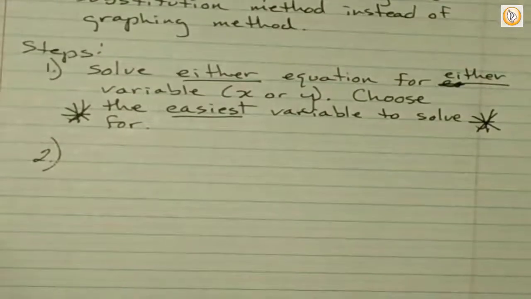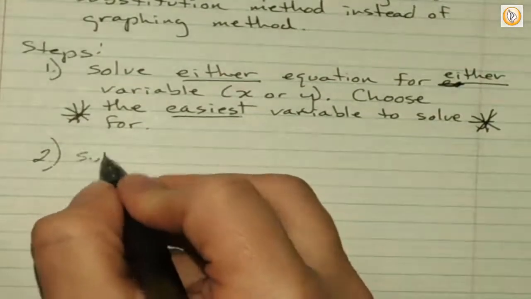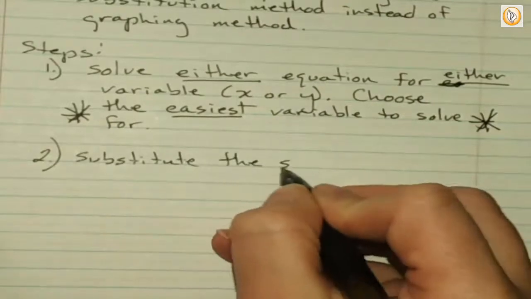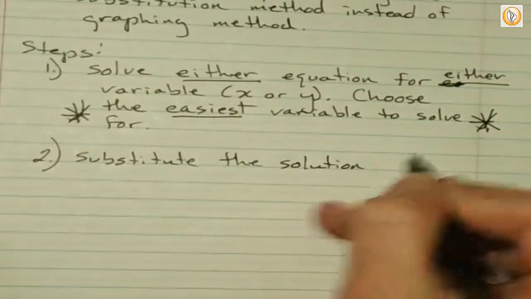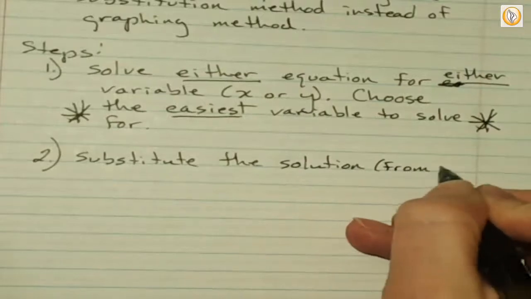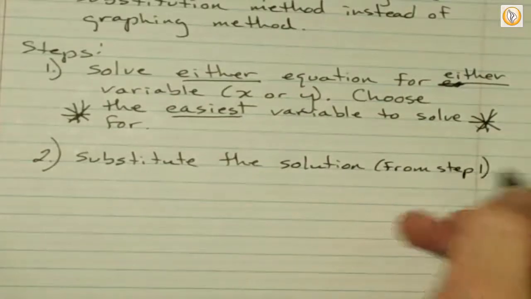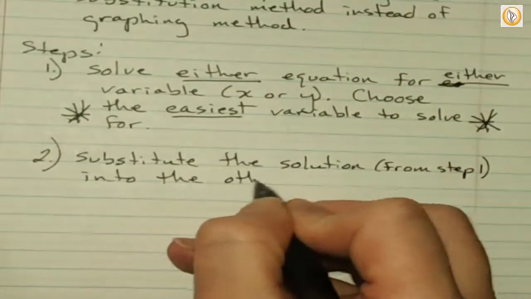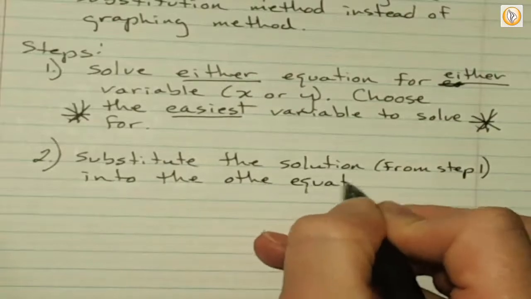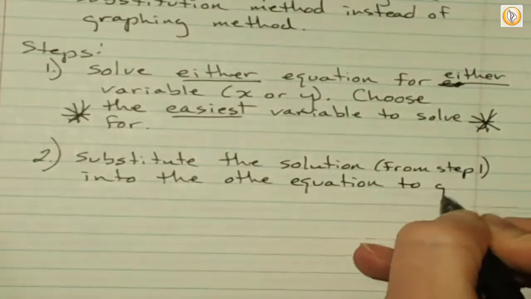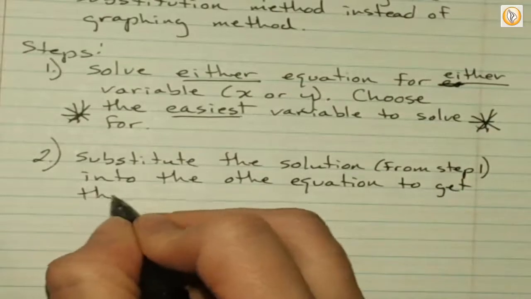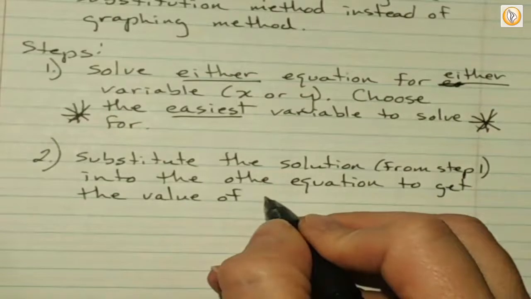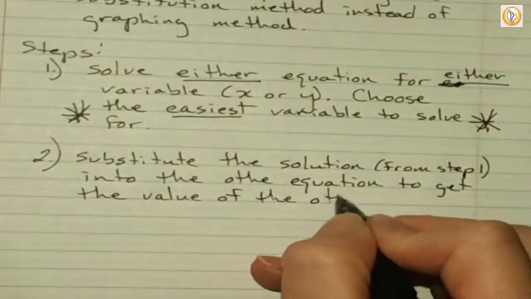Step 2, and I'll let y'all catch up. You're going to substitute the solution from step 1 into the other equation to get the value of the other variable.